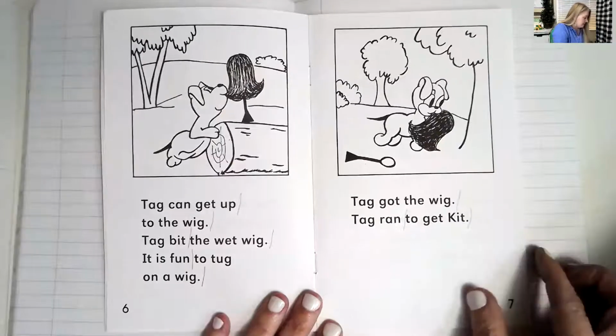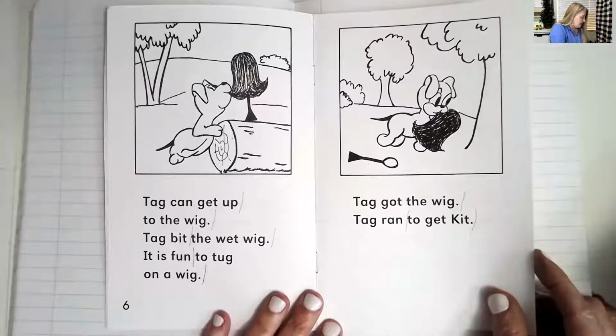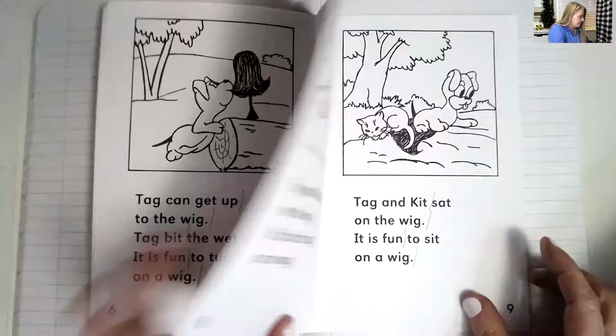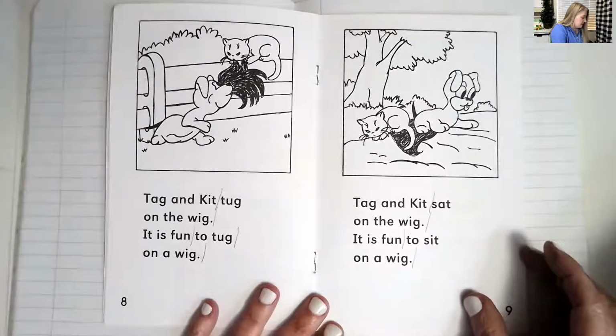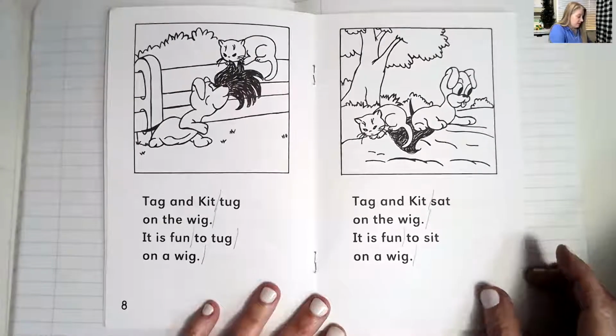Tag can get up to the wig. Tag bit the wet wig. It is fun to tug on a wig. Tag got the wig. Tag ran to get Kit. Tag and Kit tug on the wig. It is fun to tug on a wig. Tag and Kit sat on the wig. It is fun to sit on a wig.